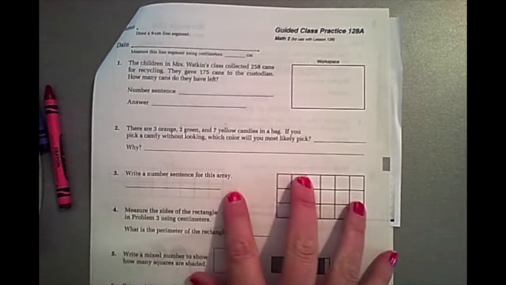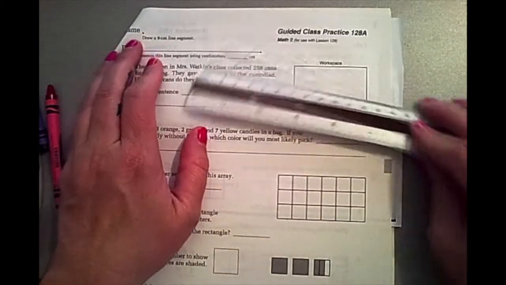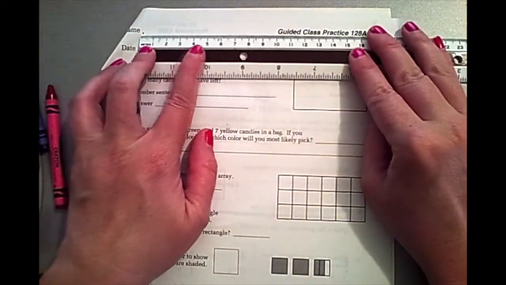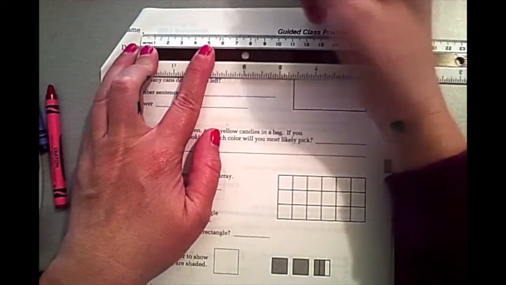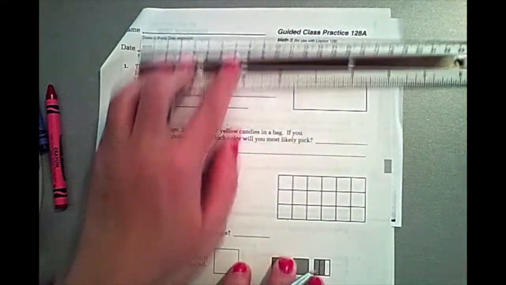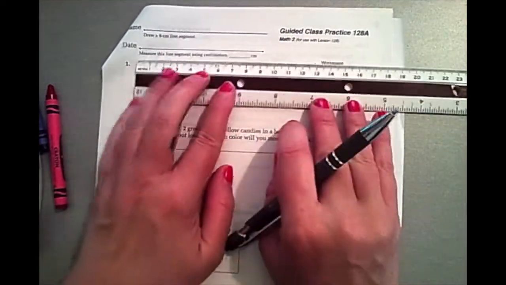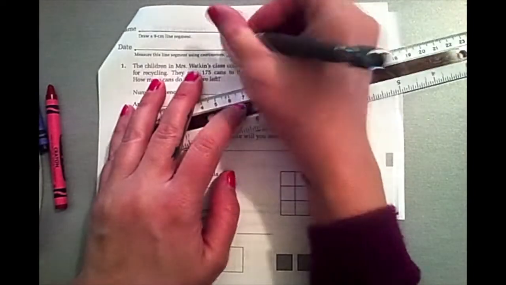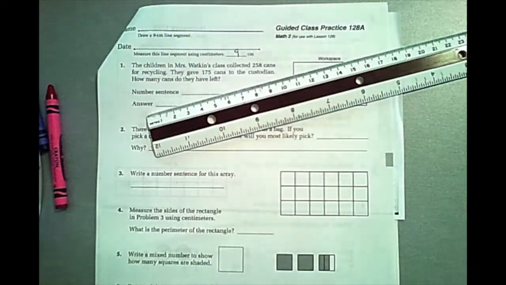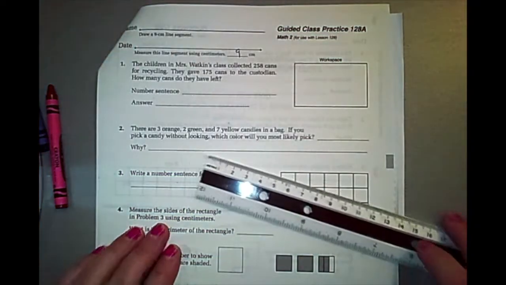Make sure that you are really practicing drawing your lines straight. This is draw a 9-centimeter line segment. And you know how I like to do it. I like to start at the 9 and go all the way to the dot. Okay, and don't forget your name and date. We have to measure this line segment using centimeters. It's 9 centimeters. Let's see if the light will help this. See it a little better. There we go. All right.